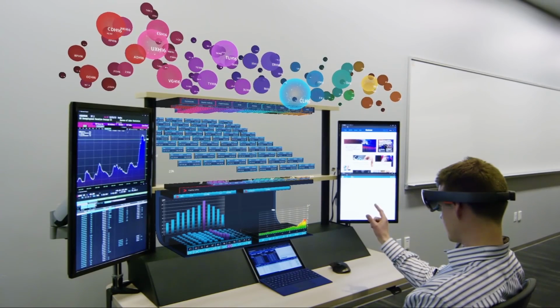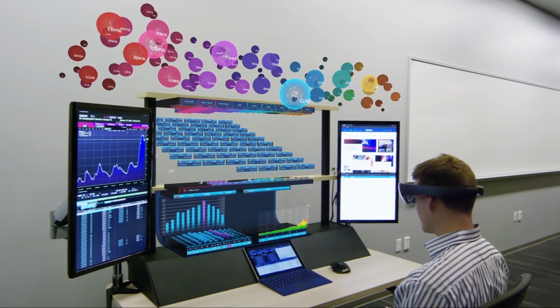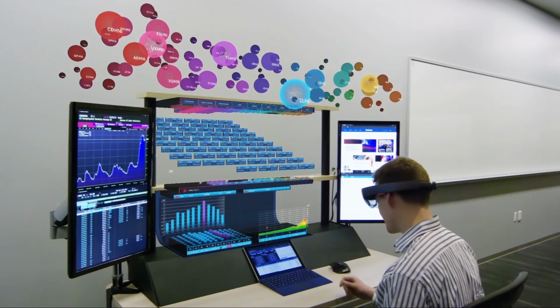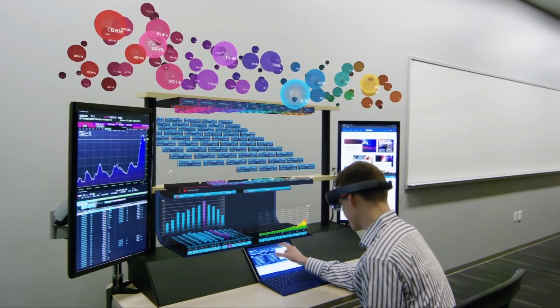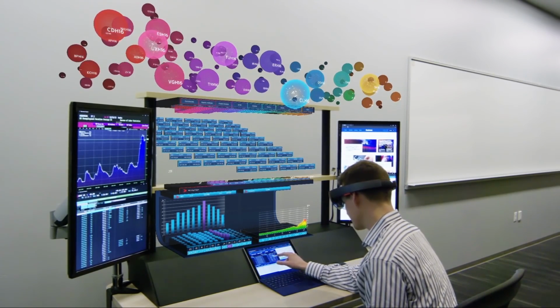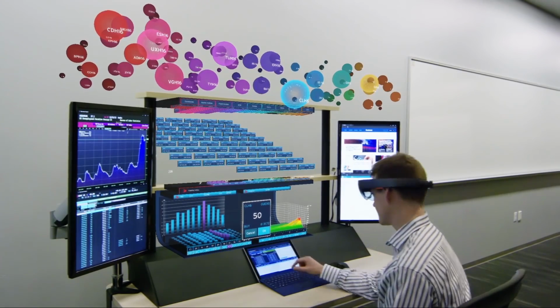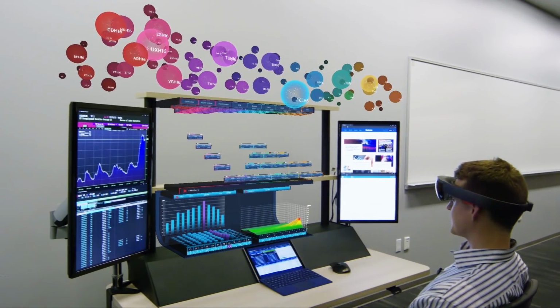Jason enters his trade into the custom Citi price tile interface on the Surface Pro. The holographic price tile reflects his action, and the crude March 2016 contract moves into his working orders.